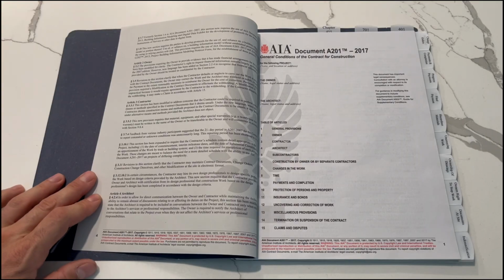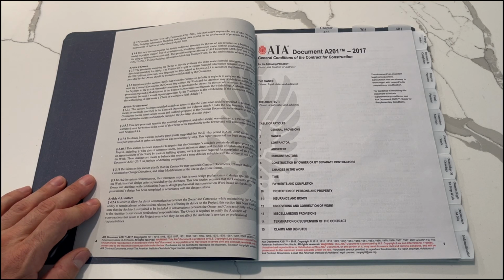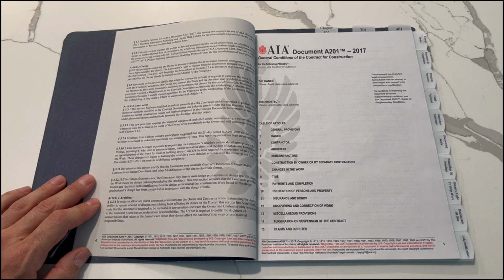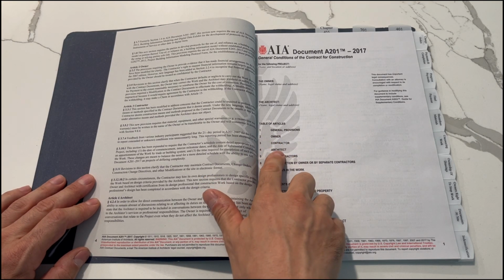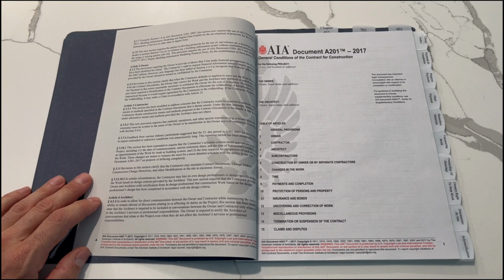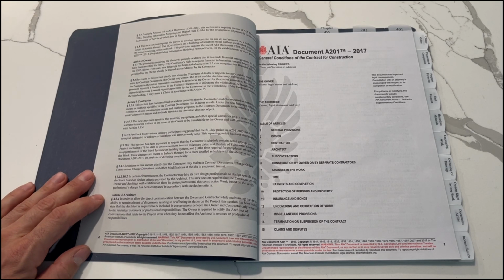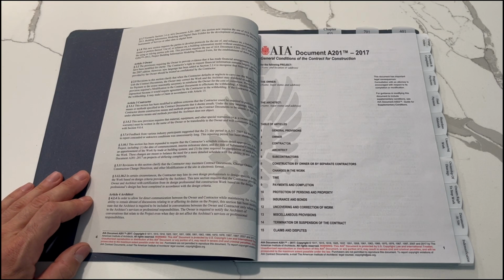Now, when it comes to the A201, the most important thing that you need to understand is that this article deals with the relationship between three parties: the owner, the architect, and the contractor. Those are the key words. If you see questions where they specifically mention the relationship between owner, contractor, architect, could be two parties, could be three parties, but if they're talking about that, that is a dead giveaway that it's most likely a question that's going to be coming from the A201.